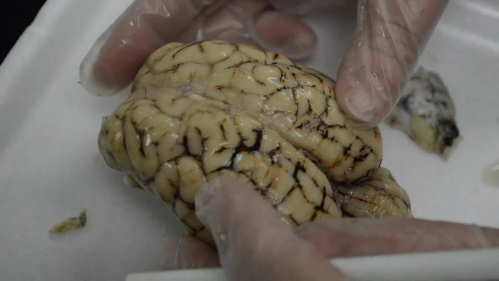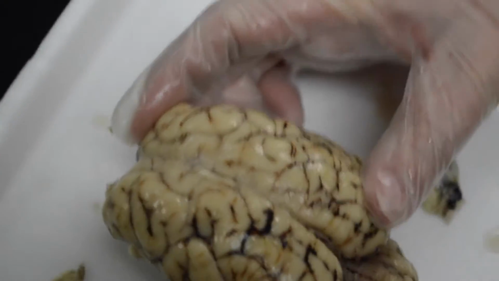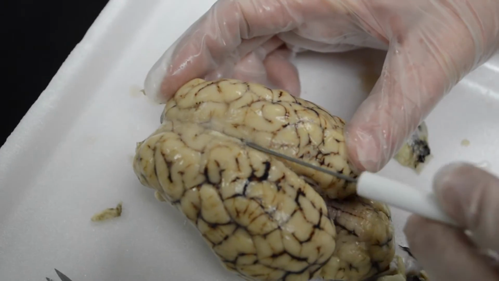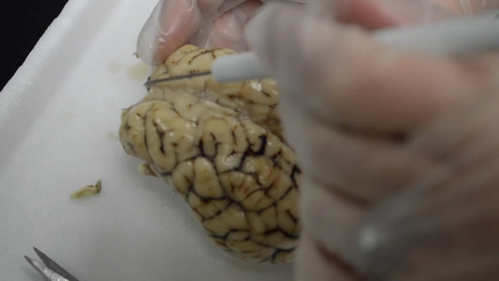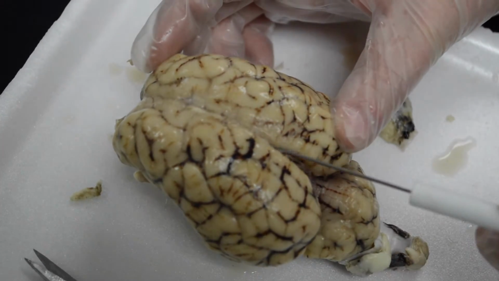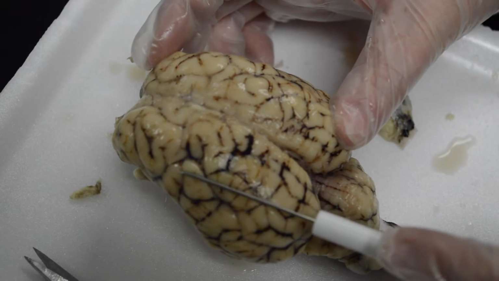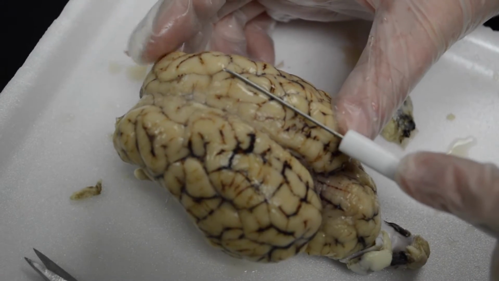So some landmarks here we can look at. The cerebral hemispheres, and this is our longitudinal fissure, it's called, and it separates the left cerebrum from the right cerebrum.